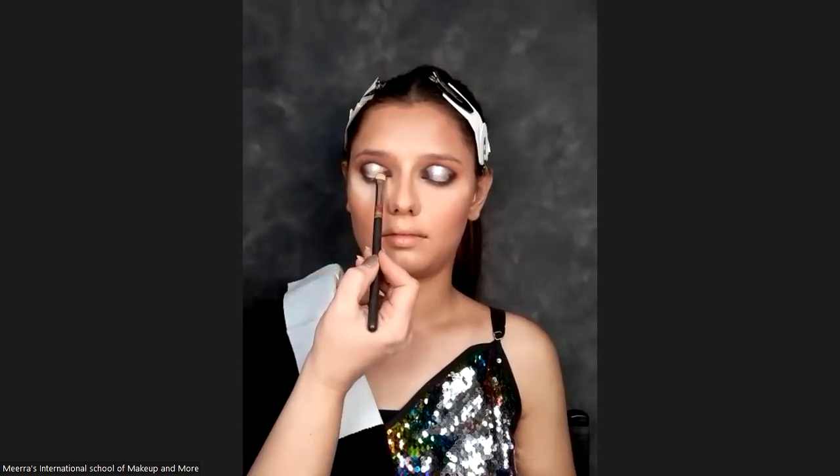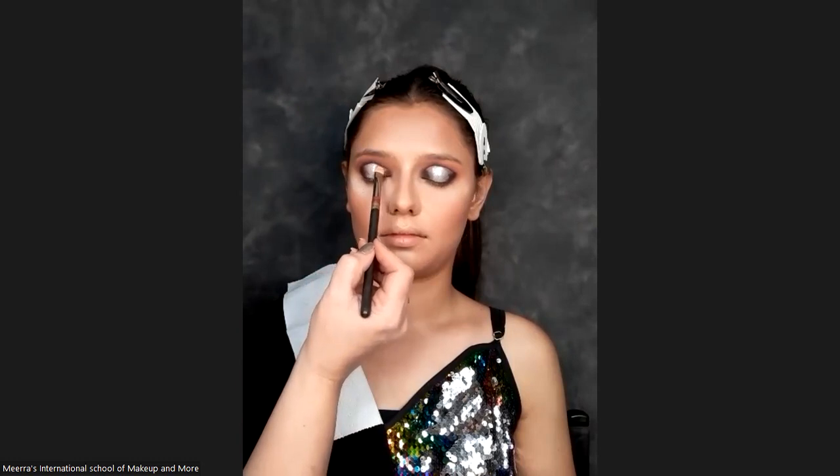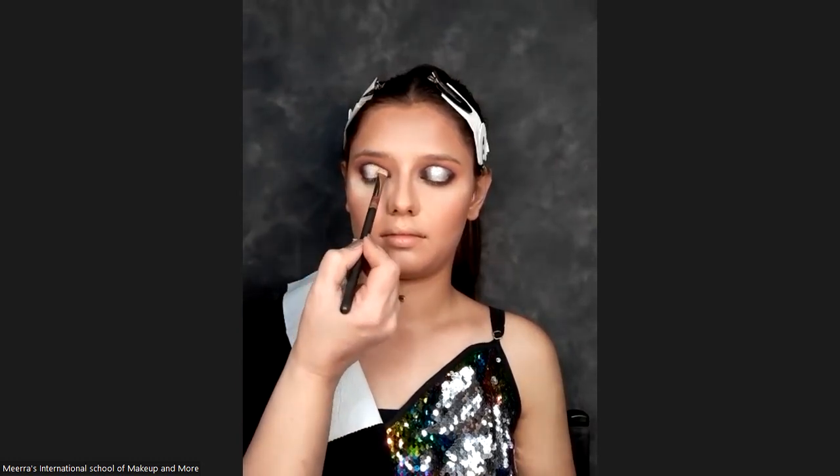I'm using today the same palette of Huda only because I feel all the colors are going so well with the look that I want to create.